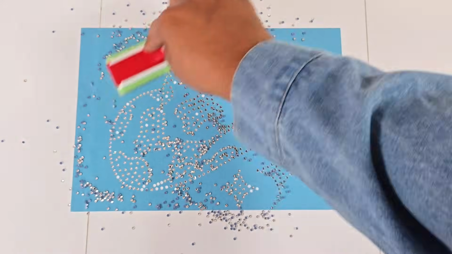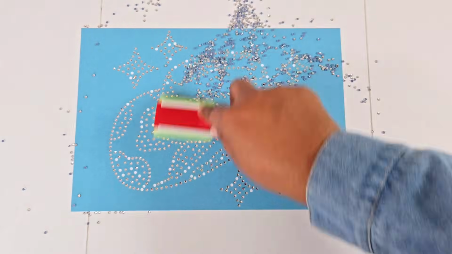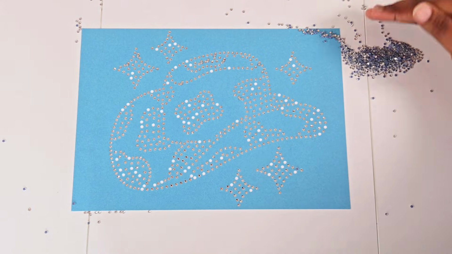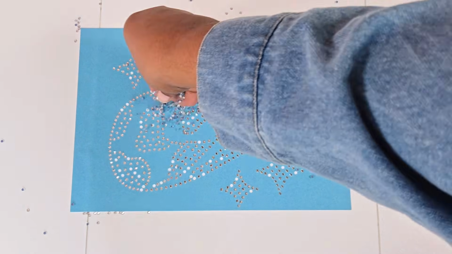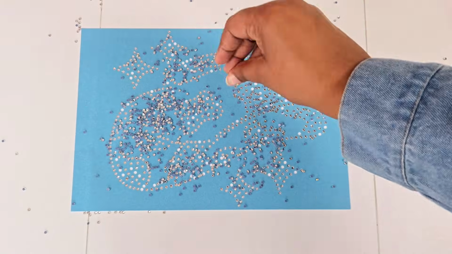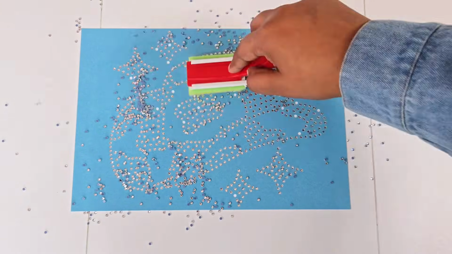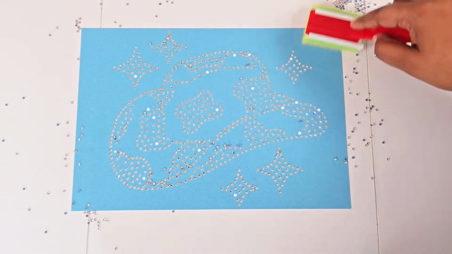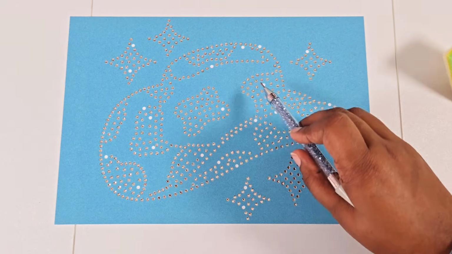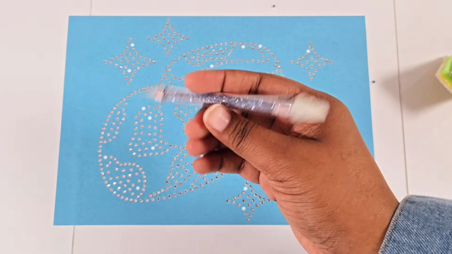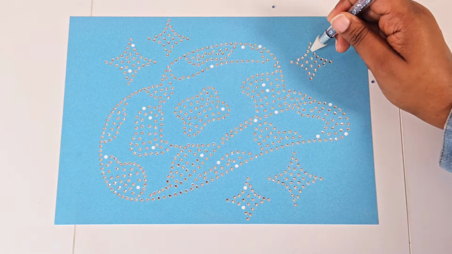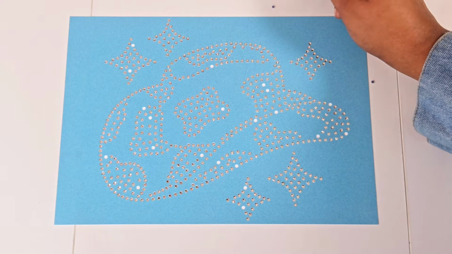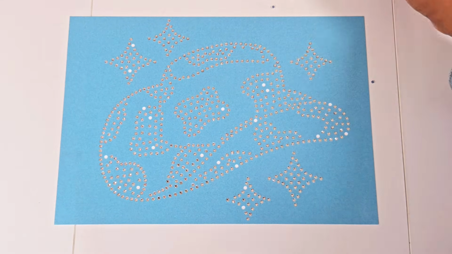This is the best brush that I've found. You could try to use a scraper or something, but this little brush is the best thing you can do. So once you've done one layer, you can scrape up the extra rhinestones and just spread them back on top, and then keep brushing until all those holes are filled. Sometimes no matter how much you brush, there's going to be some that won't go into those holes. So you want to take a little wax pen and then just individually put the rhinestones into the spots that it didn't go into.